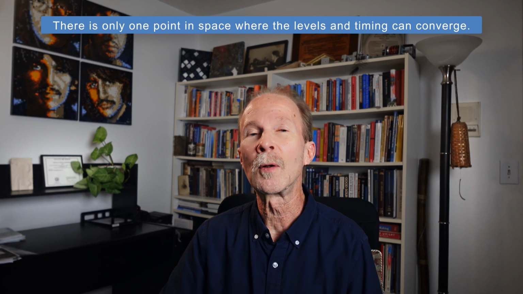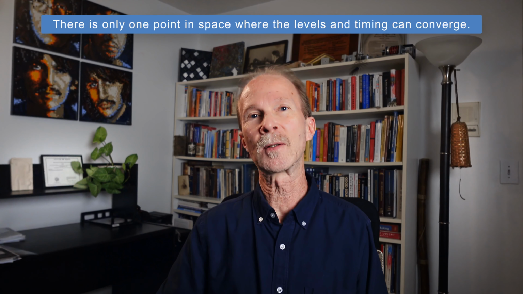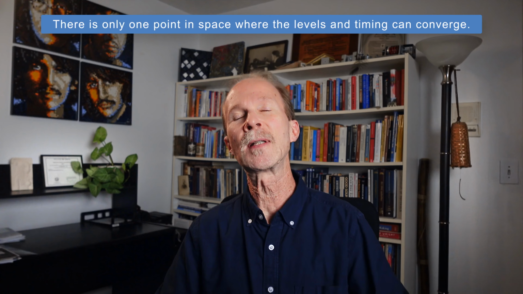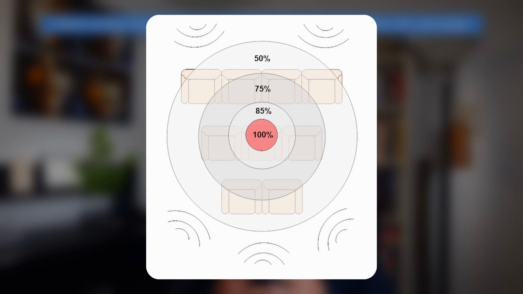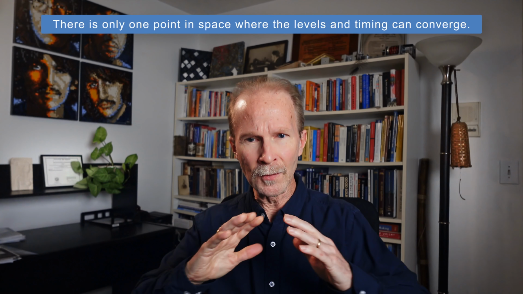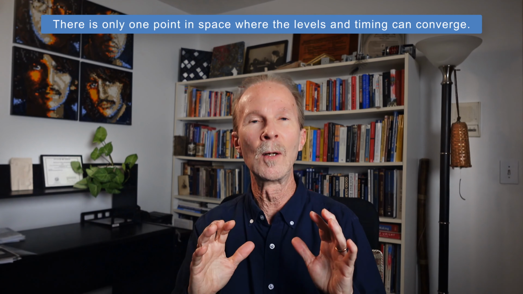Also note, there's only one point in space where the levels and the timing can converge. So it's best to converge in a single sweet spot so that those surrounding seats will be closer to the target point.